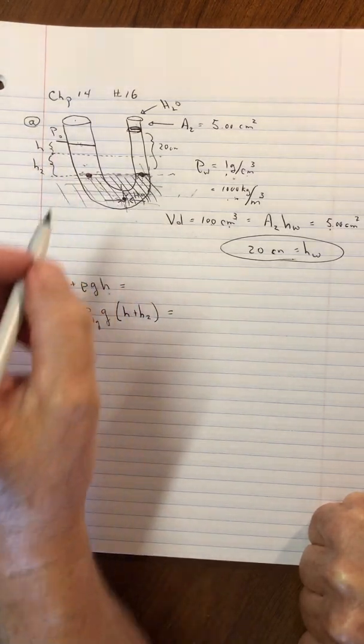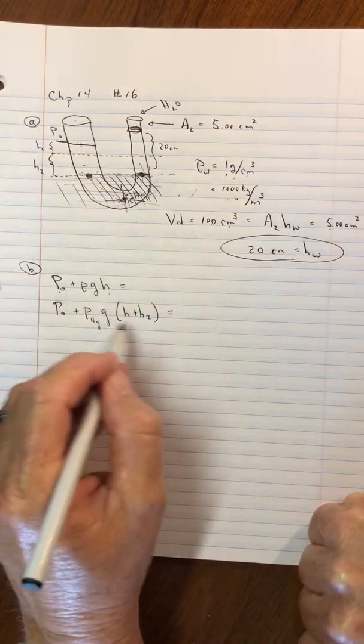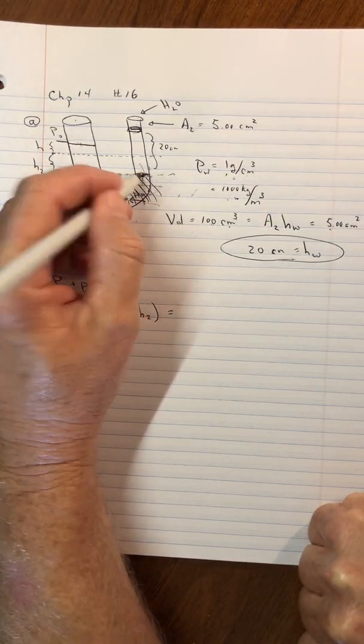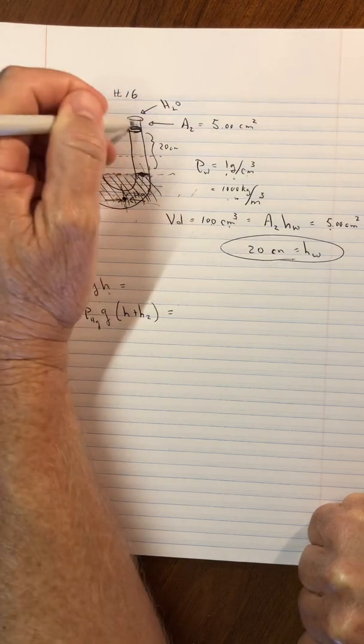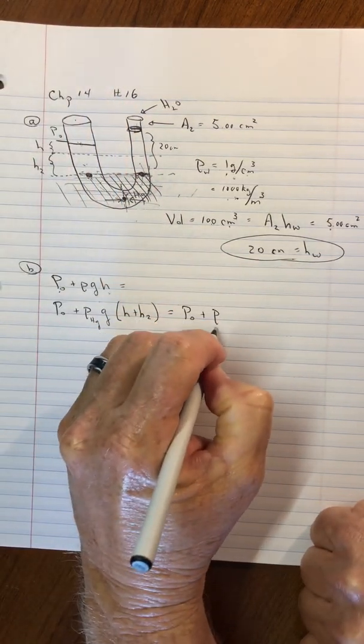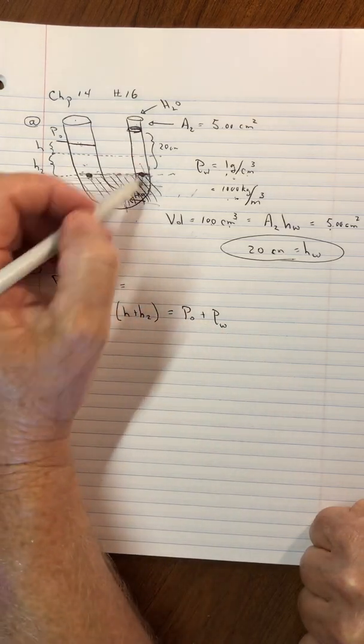And so I know that pressure, which is caused by this little equation, has got to be the same as the pressure over here, which would be caused by this water column as well as the atmospheric pressure. So there's the atmospheric pressure. Then we would have a density, and I'll put a W here for water.